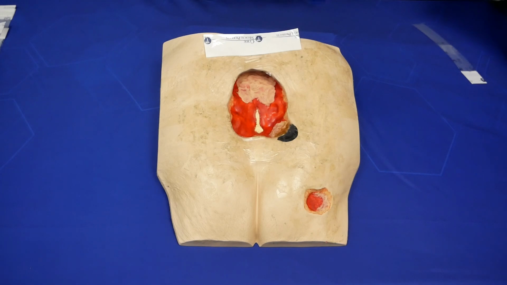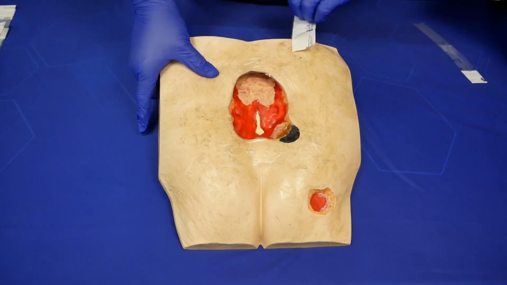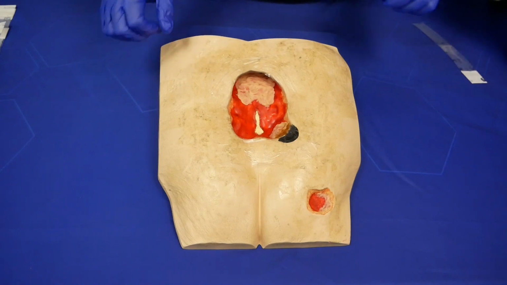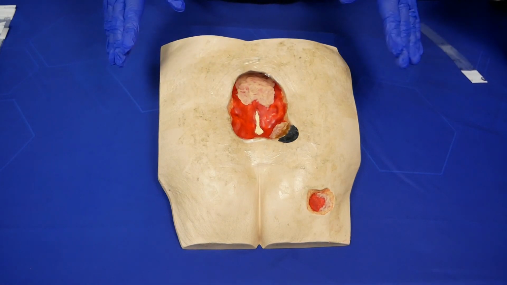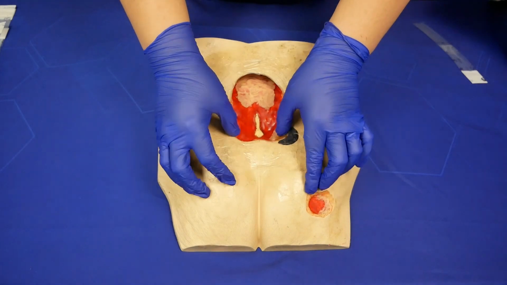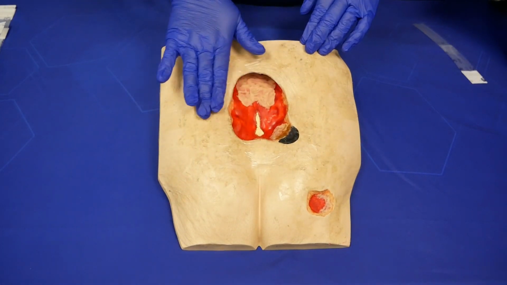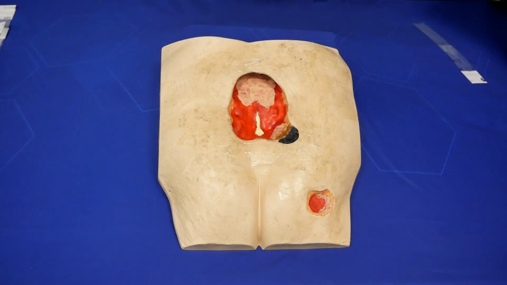The last step we do is to remove this white tab. And one last final time, I like to work the edges, that inner edge of that wound, make sure that I've got a good seal so no fluid or exudate can get underneath that drape.